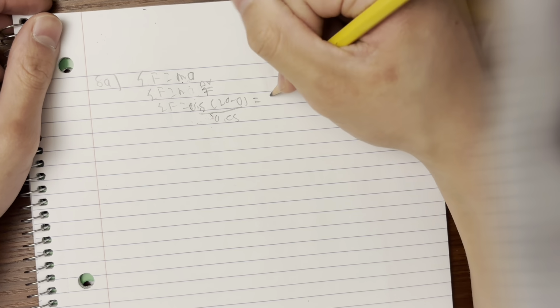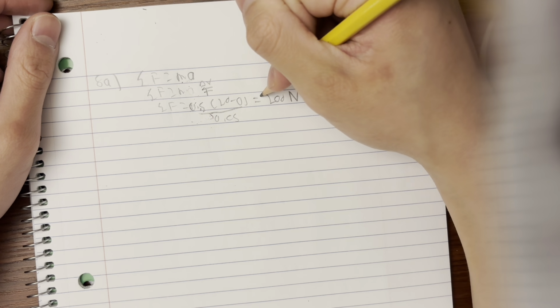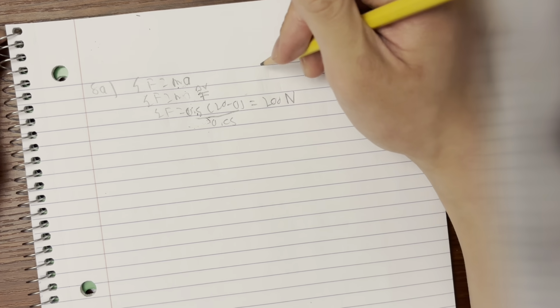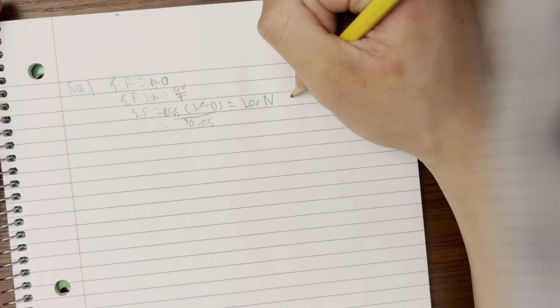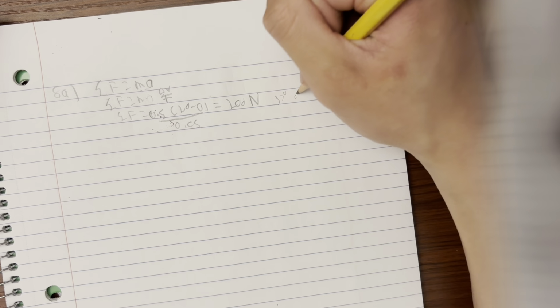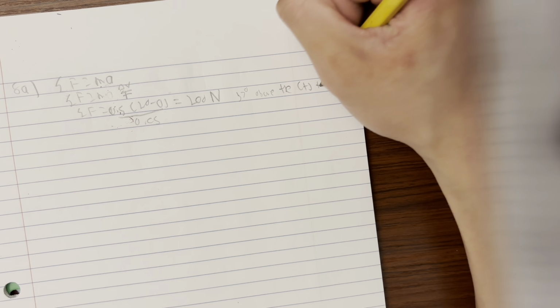As a result, the answer should be 200 newtons, and that will be our net force. And it's at a 37-degree angle, so 37 degrees of the plus x axis.